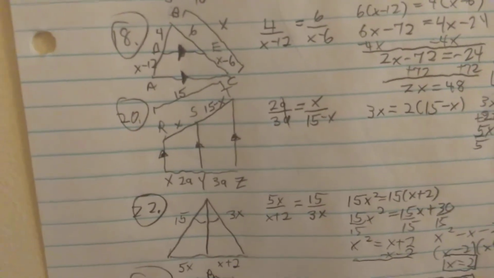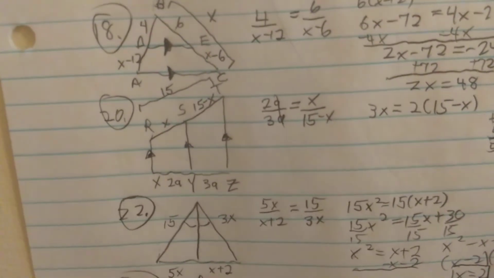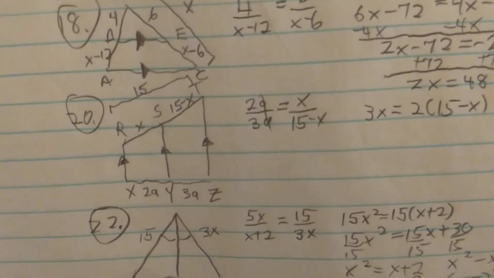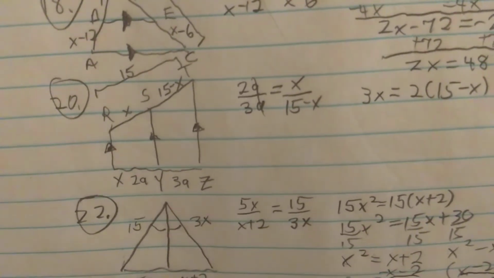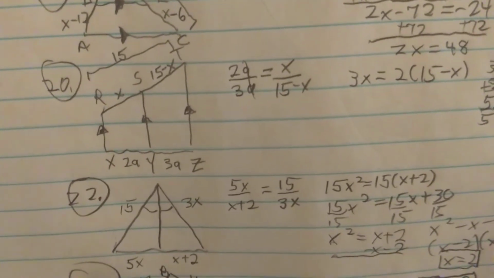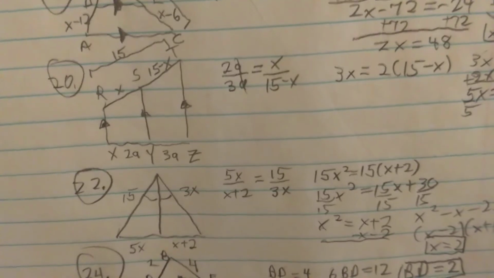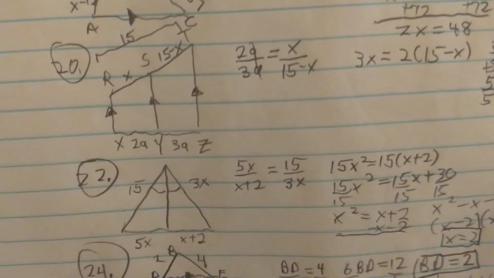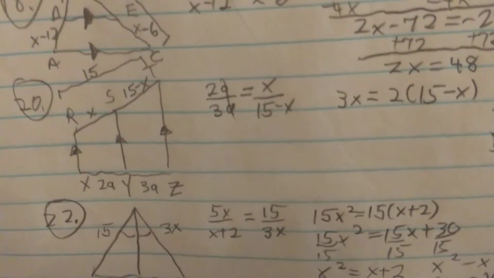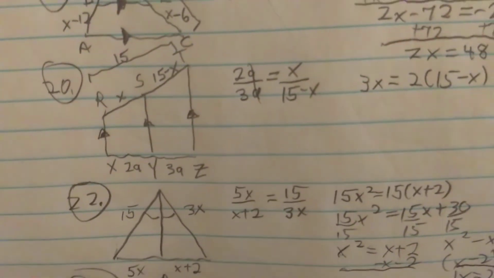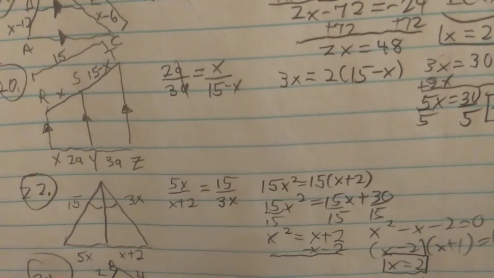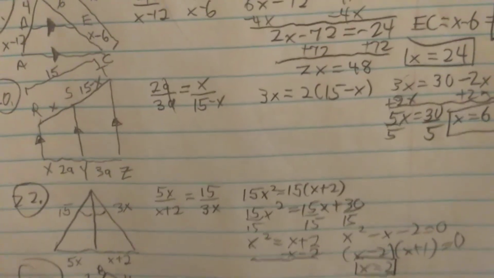Okay? Now in problem 20, we have the bottom in 2 parts. XY is 2a, and YZ is given us as 3a. RS is given us as x, and therefore that makes ST the whole distance 15 minus x, because the whole side RT is 15. So on the bottom we have 2a over 3a, and the a's cancel there, equals x over 15 minus x. So we can cross multiply.